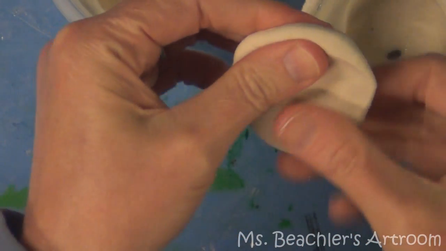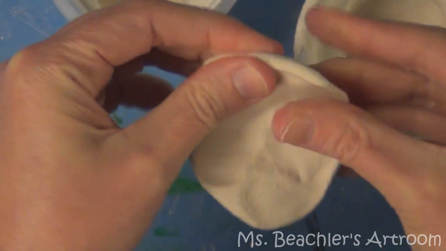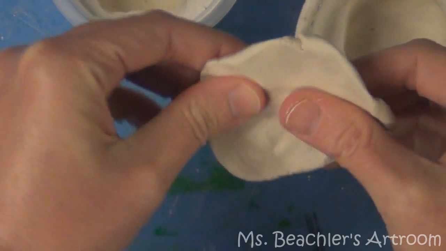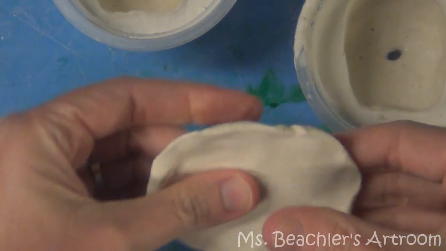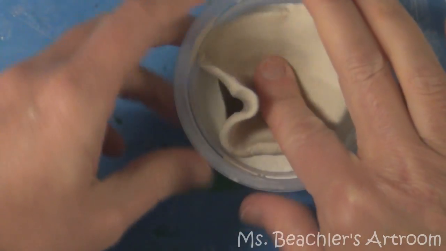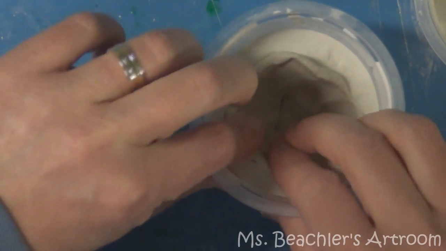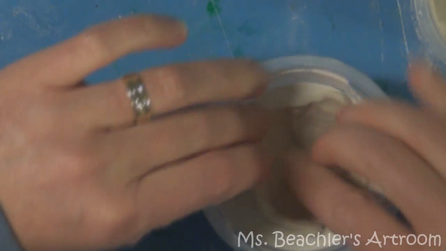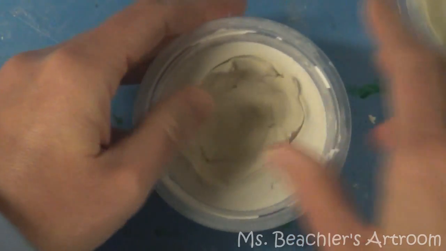So I'm going to take the paper clay, and you could use a different kind of clay as well. Make a nice thin sheet. Okay, you want to push it nice and firmly.